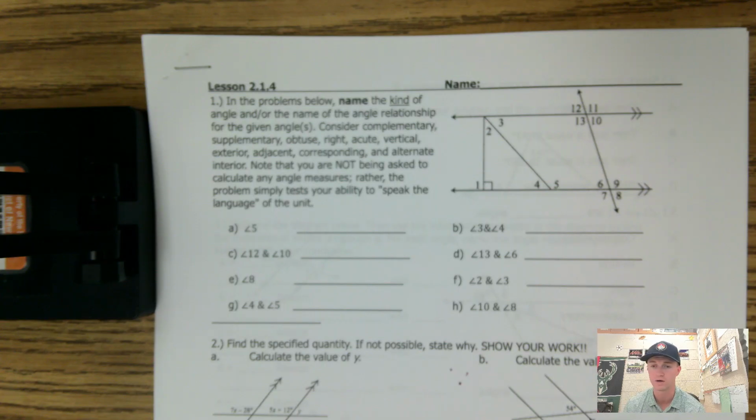I'm not going to go through every single problem because that would be a very long video, and most of you know how to do a lot of these problems. I'm just going to do a couple of ones that I think are a little bit tougher, so that way you can fill in the blanks there.